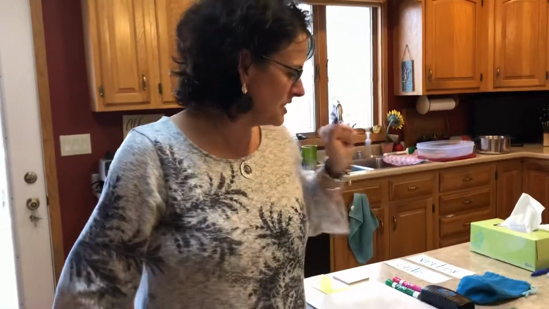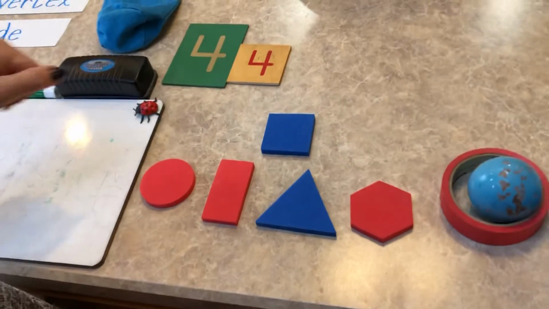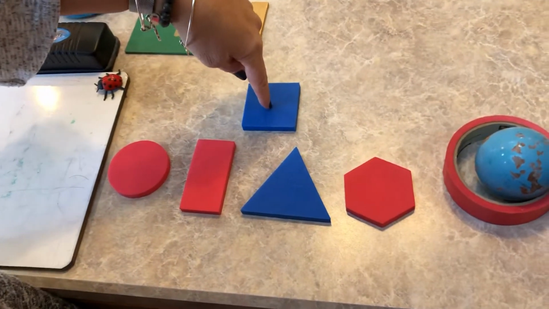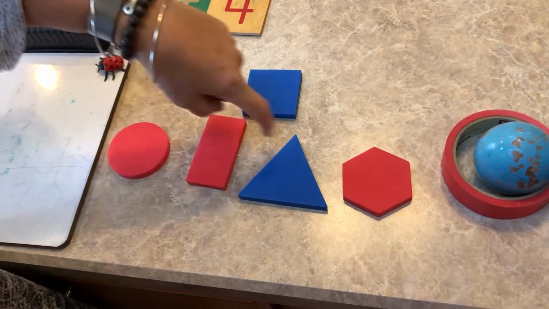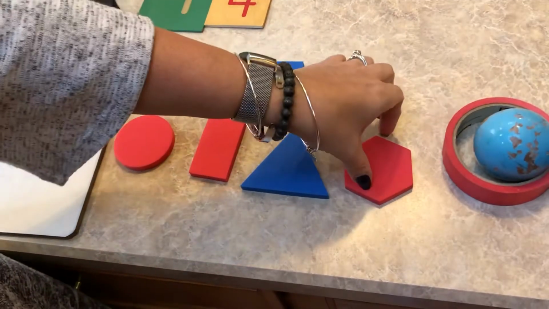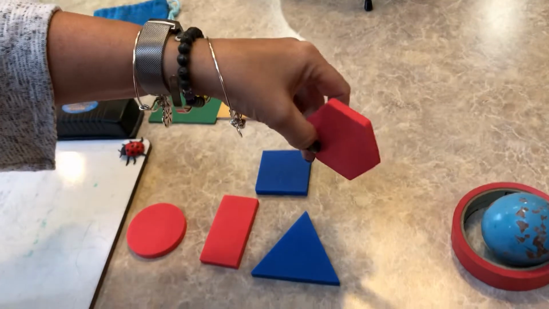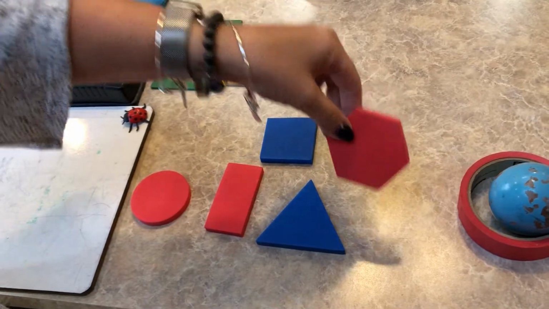Boys and girls, let's name our shapes. First, we'll do our 2D. These are shapes that are pretty easy. I think you know them. We have square, circle, rectangle, triangle. This one's a little harder. 6 sides, 6 corners, hexagon.